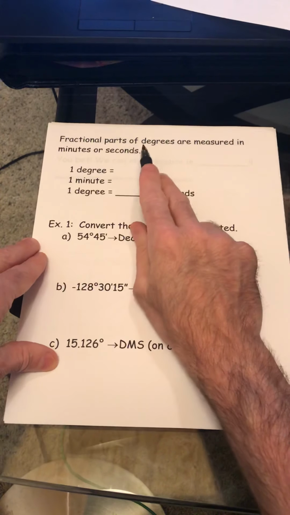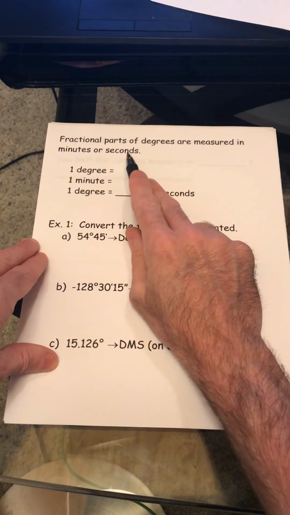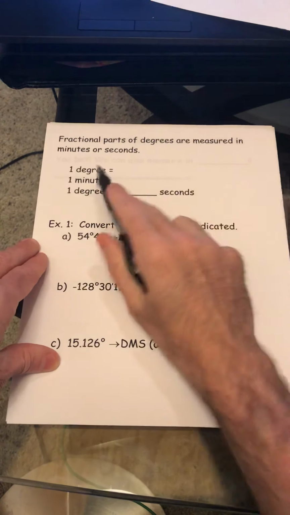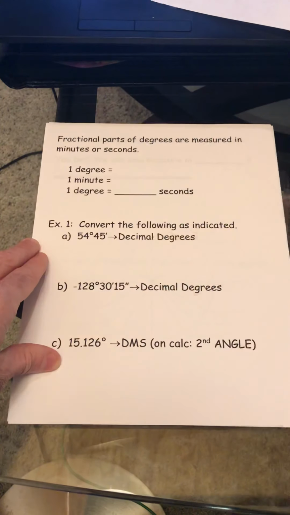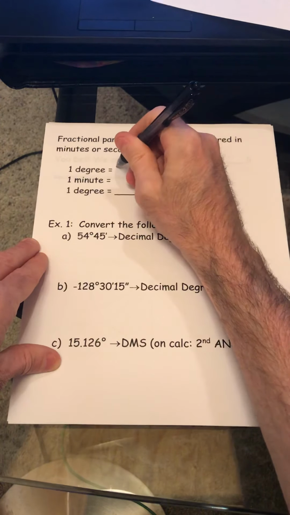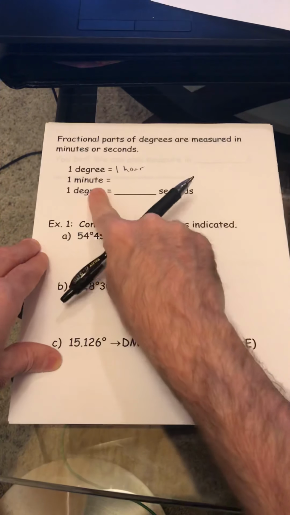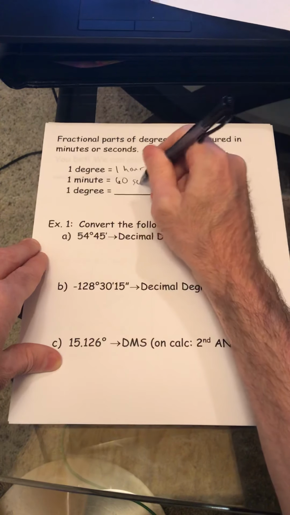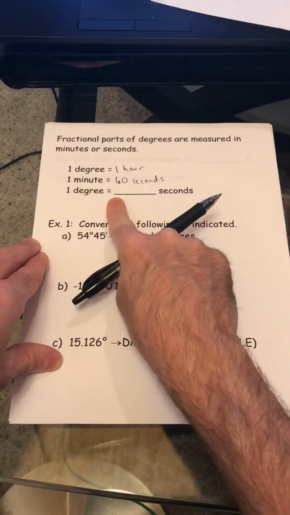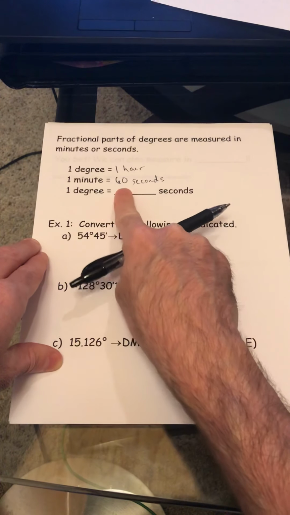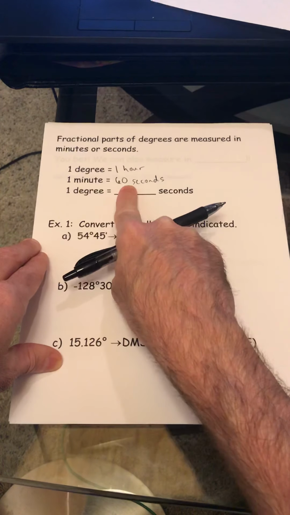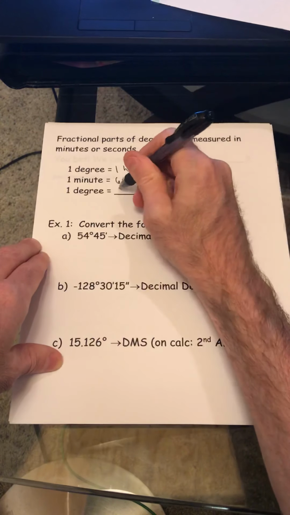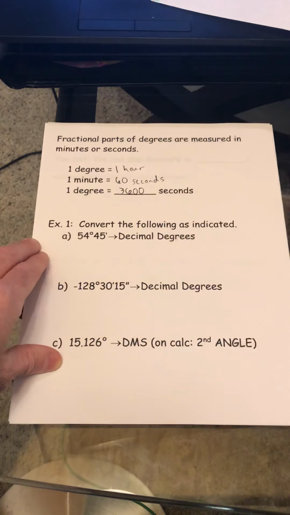When we talk about fractional parts of degrees, they are measured in minutes or seconds. I know on the old analog clocks, we treat 1 degree like it is an hour. Then we say, of course, a minute is 60 seconds. So 1 degree, there are 60 minutes and 60 seconds in a minute. 60 times 60. 1 degree is 3,600 seconds.